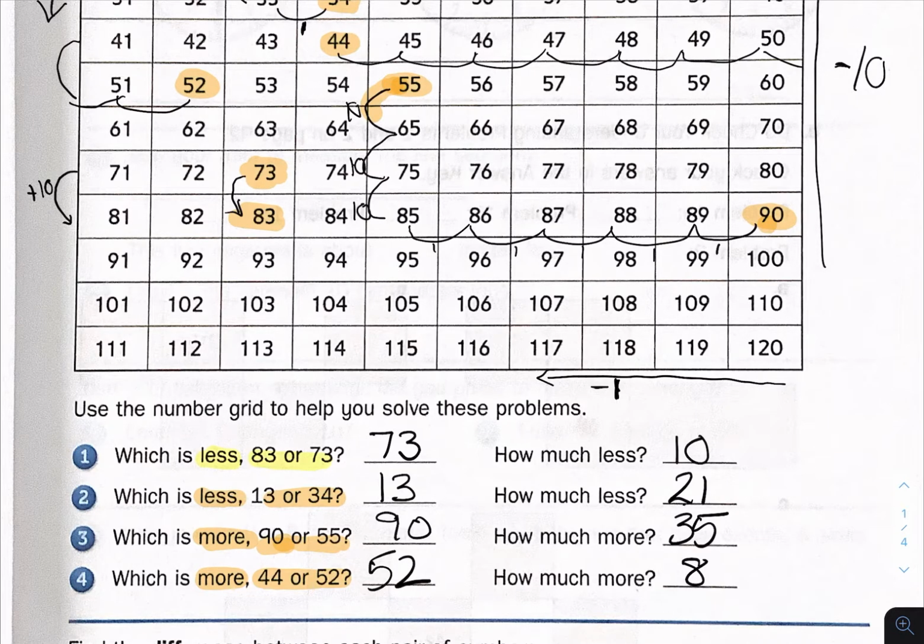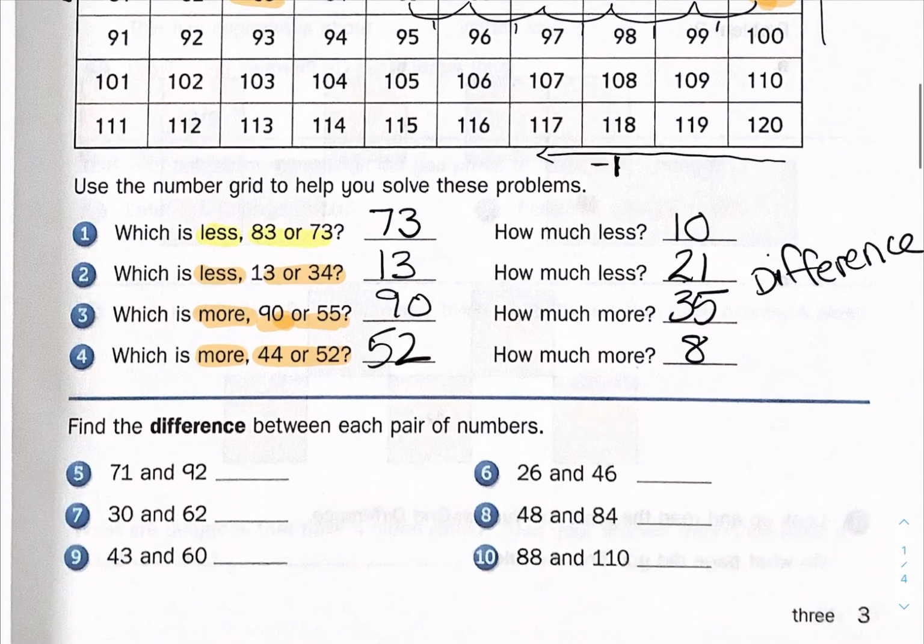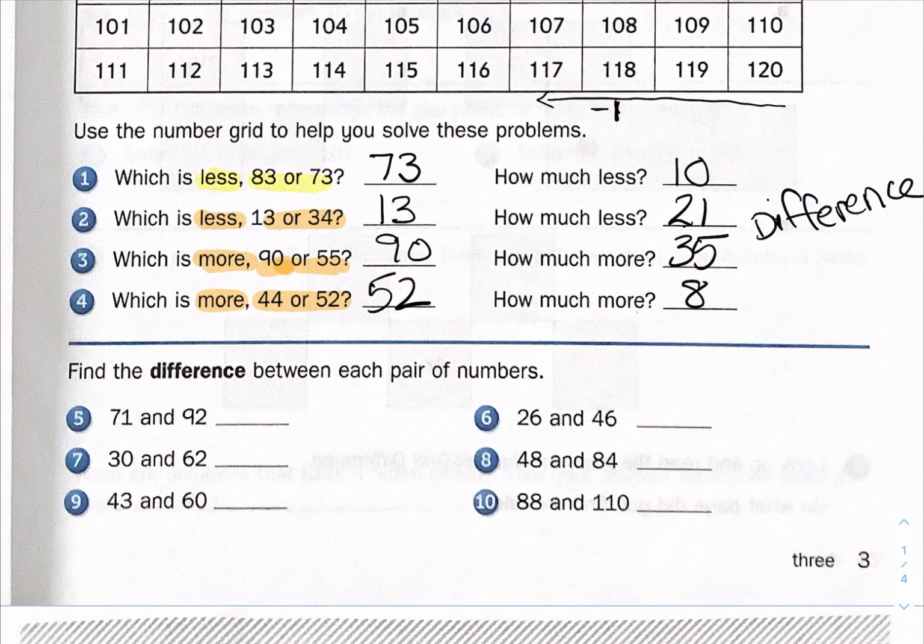So when we're saying how much less or how much more, we are finding the difference. We are finding the difference between these numbers. How much space is there between these numbers? So as we go to number 5, find the difference between each pair of numbers.